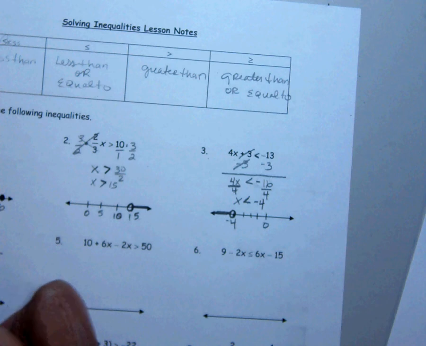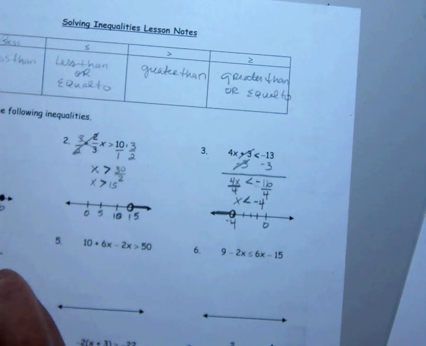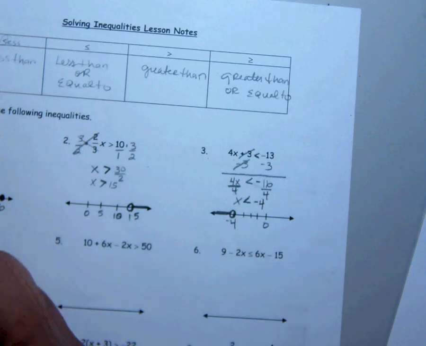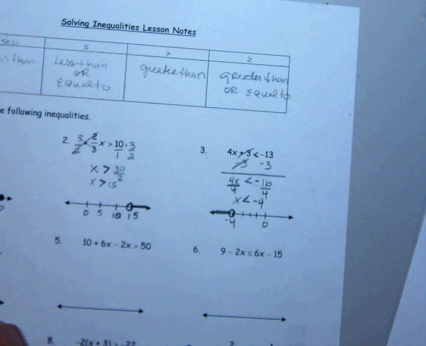So I'm going to put my 0, 1, 2, 3, 4, 5. Do I need a closed or open circle? It's going to be closed. It's pointing to the left. So I'd like to add to the little notes up here.